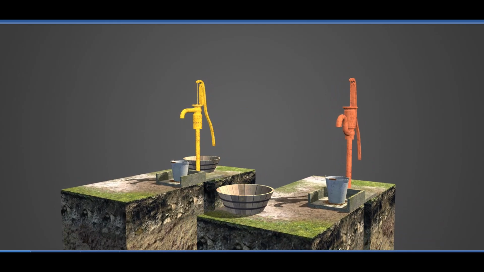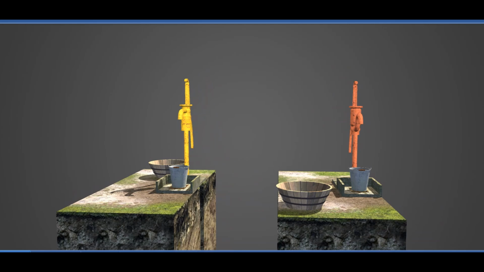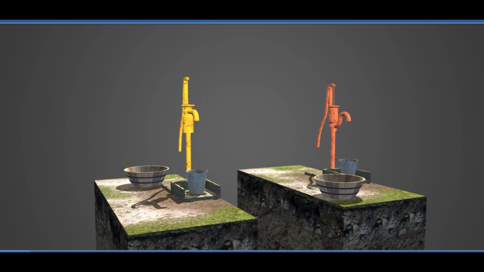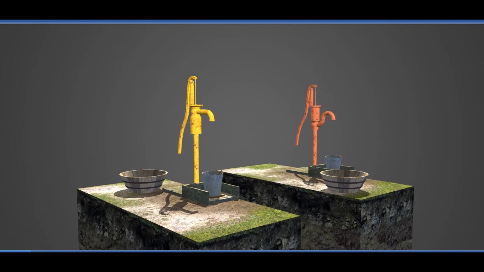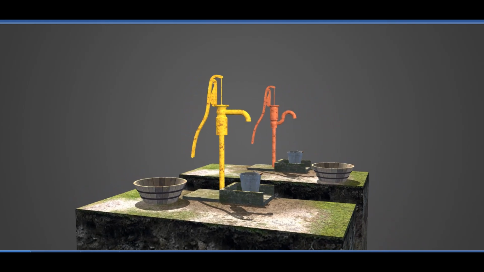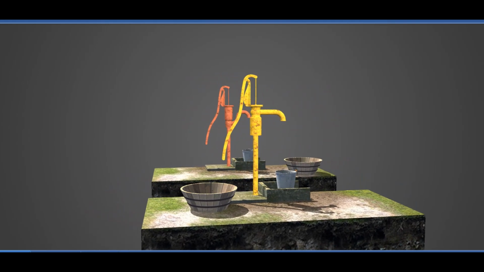Today we will see the difference between suction pumps and direct action pumps. These are the two pumps in front of you, and we will discuss the difference between them one by one quickly in this video. First we will see about the suction pumps.